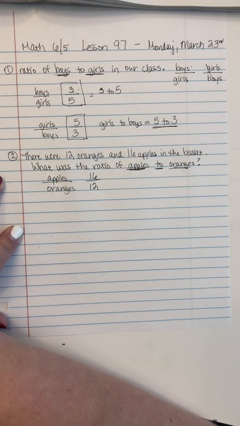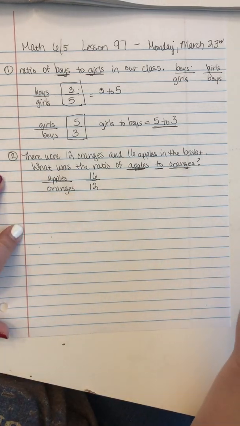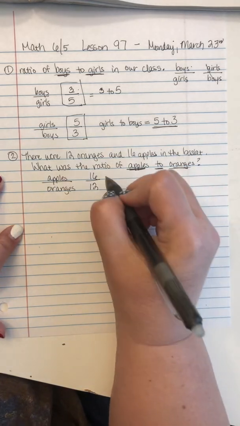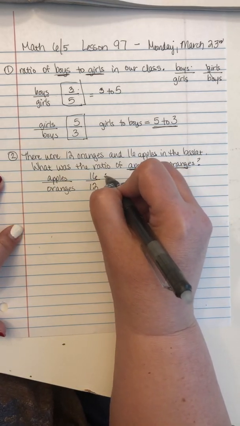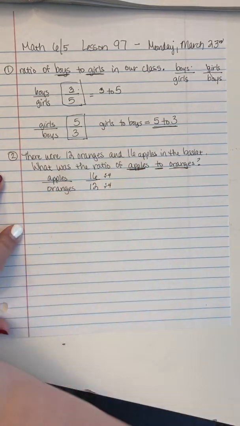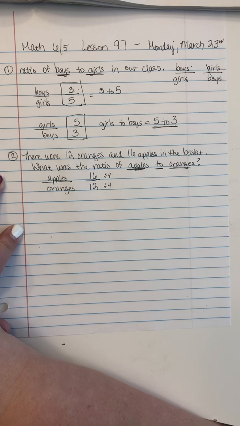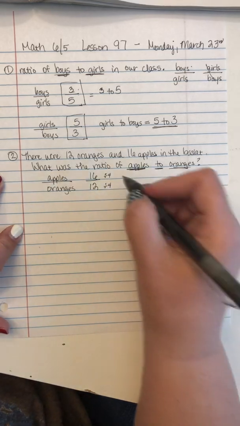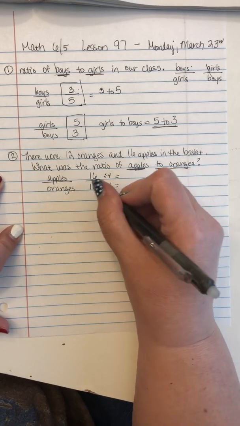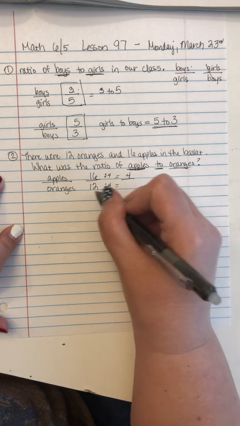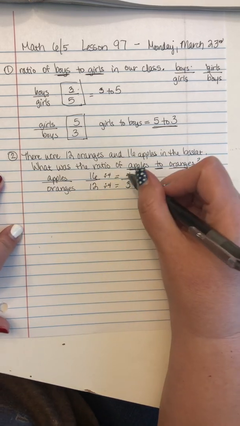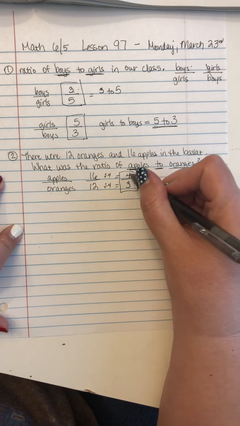Now I know this is an improper fraction, so I said you don't have to turn it into a mixed number, but you still can reduce this. So you should reduce your ratios to their lowest fraction, even though you're not turning it into a mixed number. So if we were to reduce this, we would divide both the numerator and the denominator by their greatest common factor, which for 12 and 16, their greatest common factor is 4. When we do that, 16 divided by 4 is 4, 12 divided by 4 is 3. We get this fraction, which is 4 to 3.